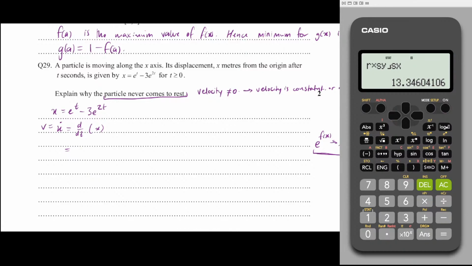So e to the power of t differentiates to e to the t, minus, and the derivative of 2t is 2, so it's going to be 2 times 3, which is 6, e to the 2t, and it's just the leftover again. So this is my velocity.